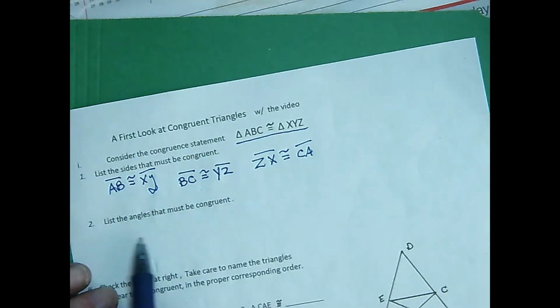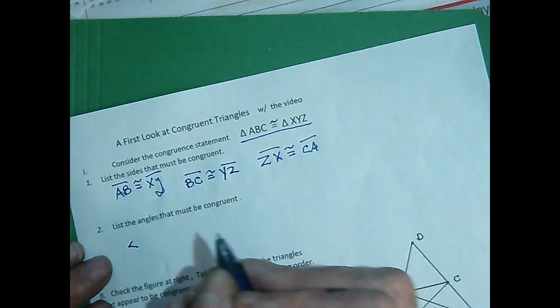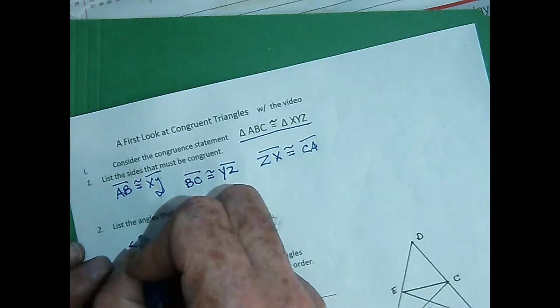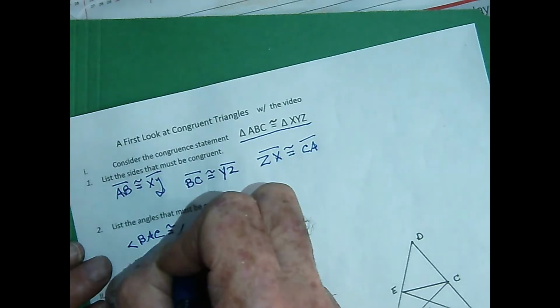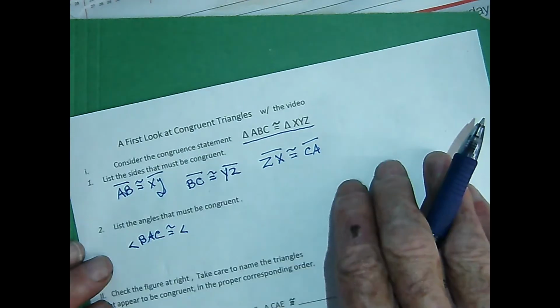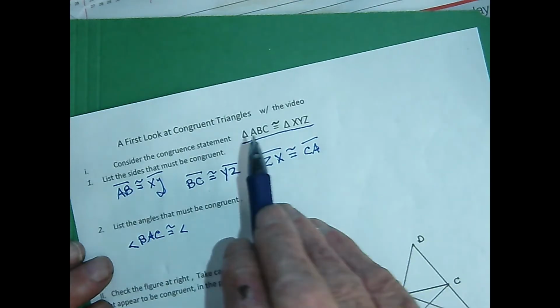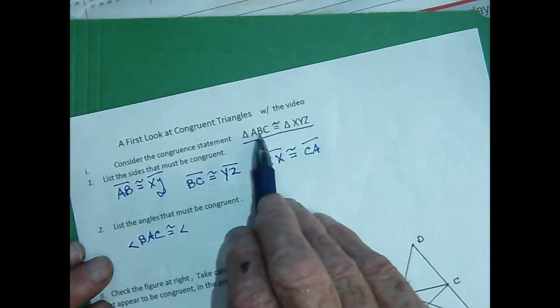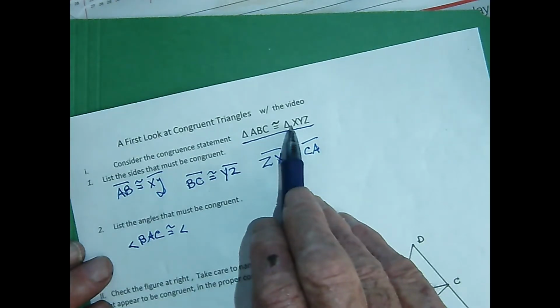It also asks me, list the angles that must be congruent between these two congruent triangles. Let's walk down that path. What if I talked about angle BAC? Who would angle BAC be congruent with? We don't have a picture to go by, but what we've got is a congruent statement, and it tells us a great deal. If I went BAC, that's second, first, third position, that would match with second, first, third, angle YXZ.